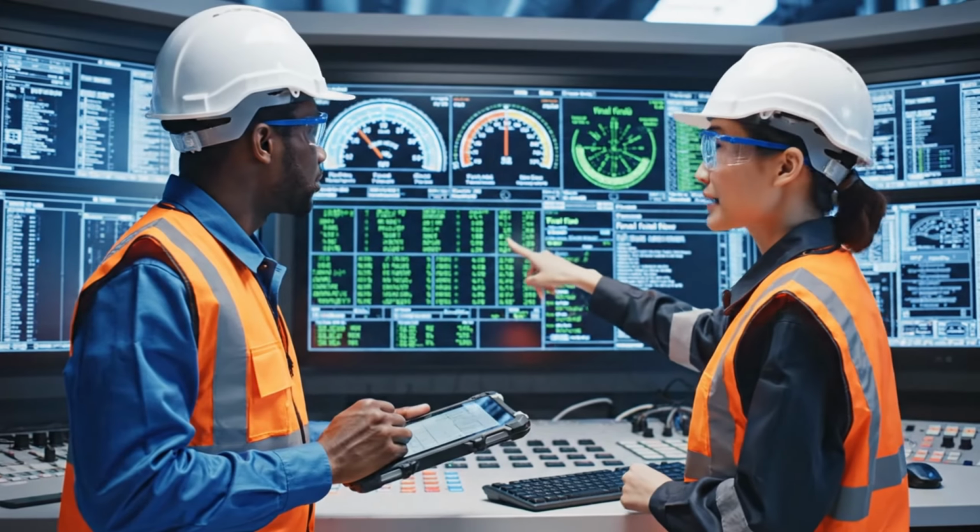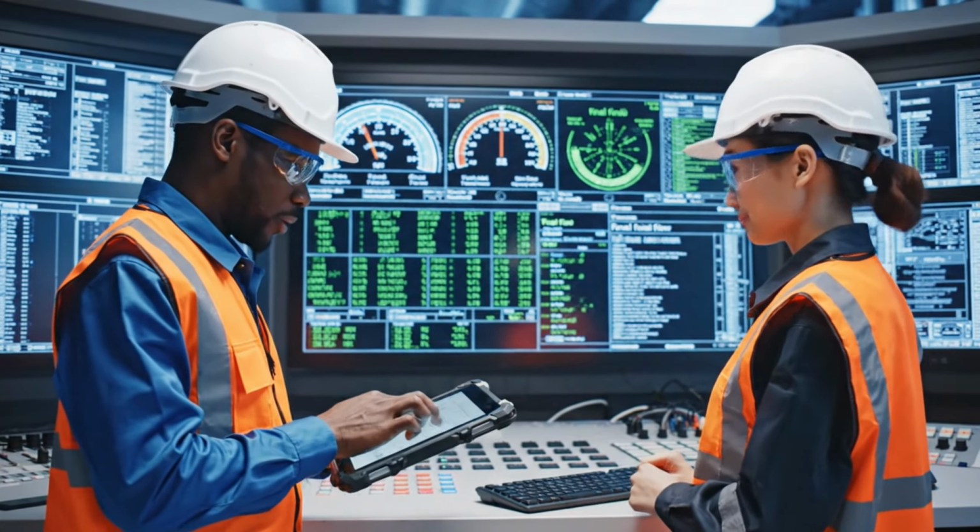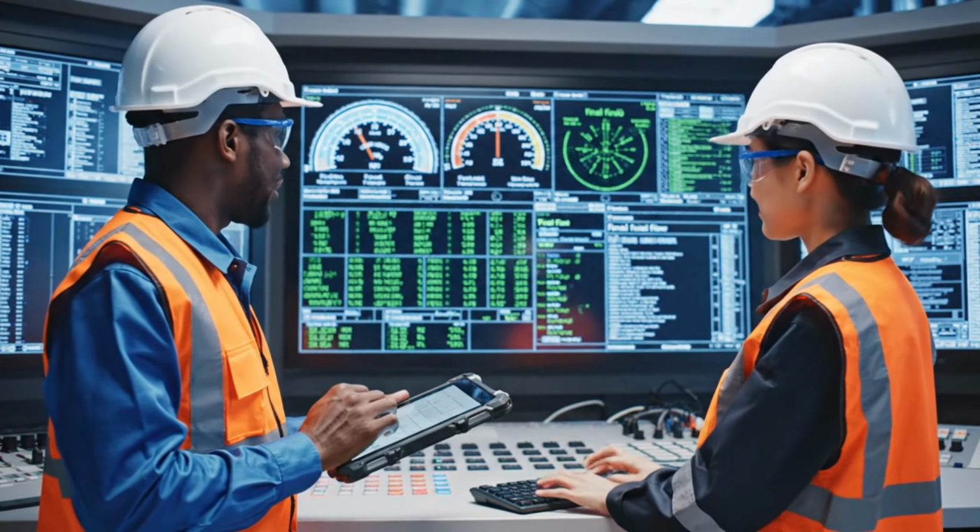The flow rate is stabilizing right on target. Confirmed. Logging the final metrics now.